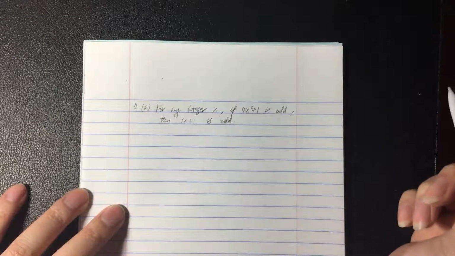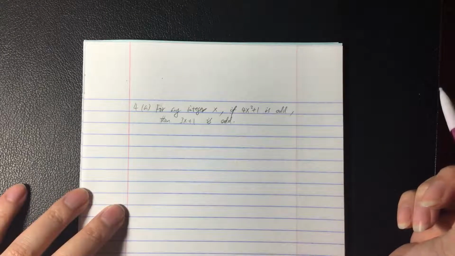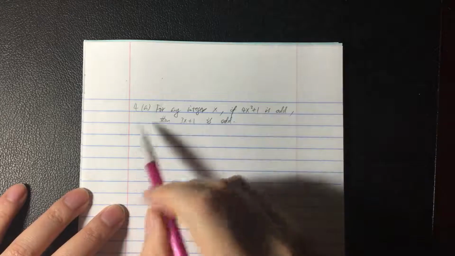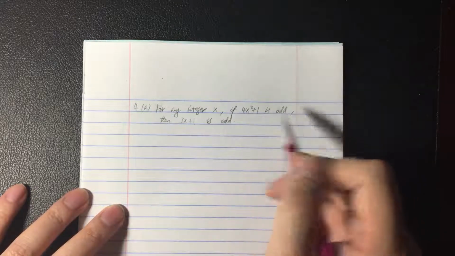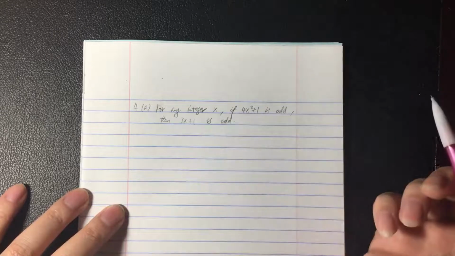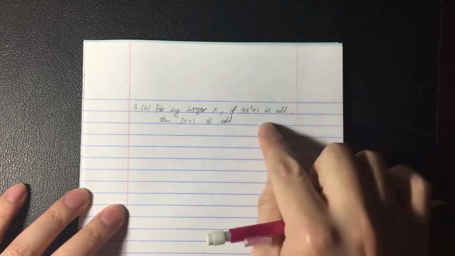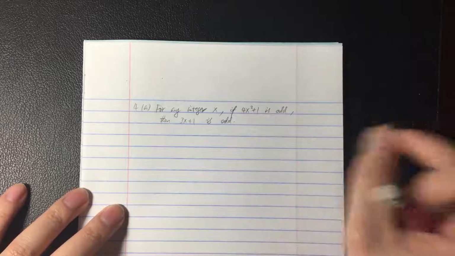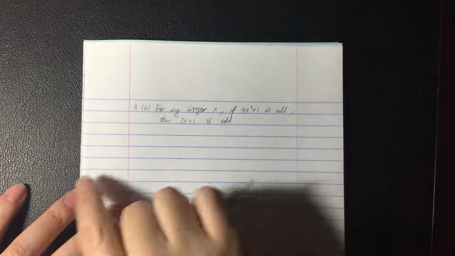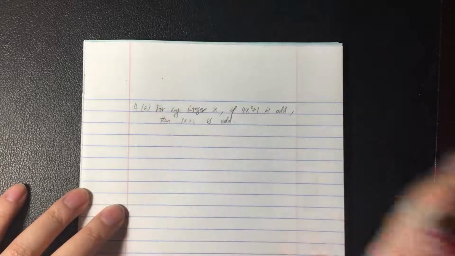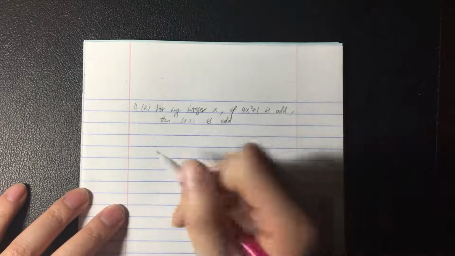Number 4, prove or disprove each of the following statements. Part A: for any integer x, if 4x squared plus 1 is odd, then 3x plus 1 is also odd. We try to prove or disprove this statement. If this statement is true, we prove it. If this statement is false, we try to find a counterexample to disprove it. So, is this statement true for all x? Let's try to plug in some values, to see if this statement is always true.